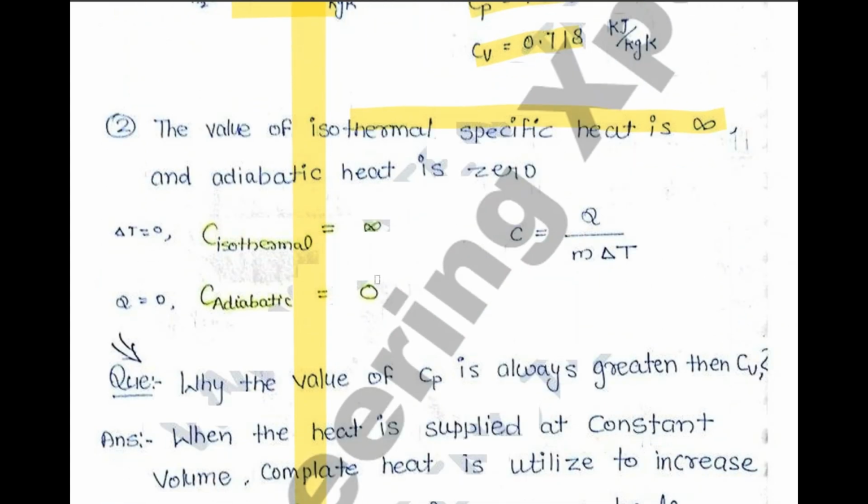So the specific heat needs to be infinite to maintain this. So therefore it is infinite, and C for adiabatic is zero because heat is zero.